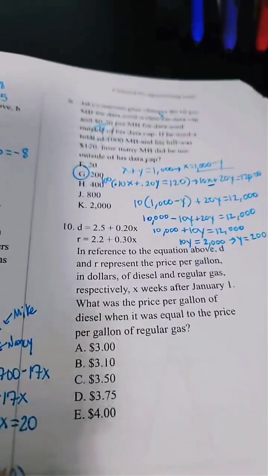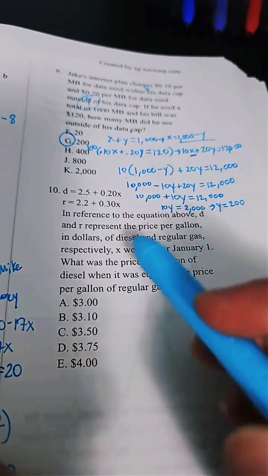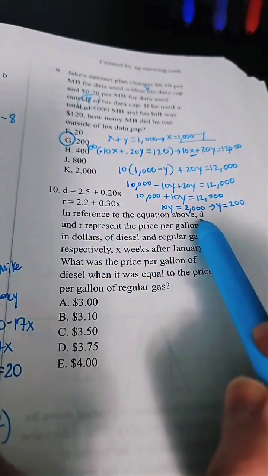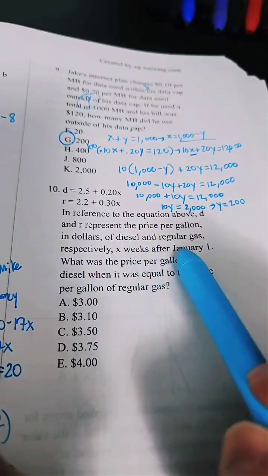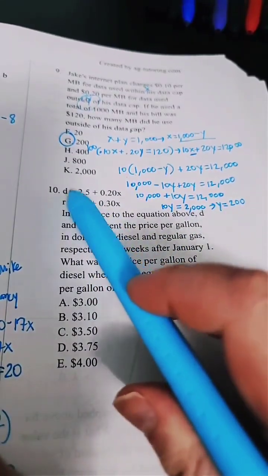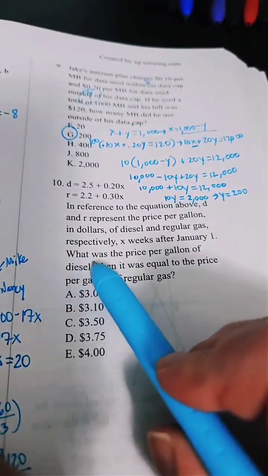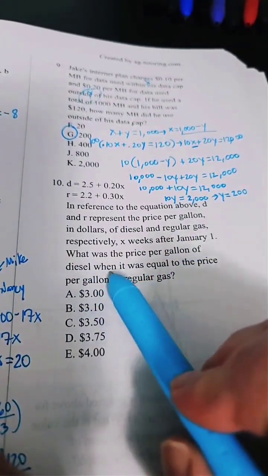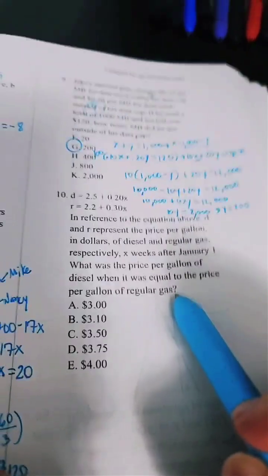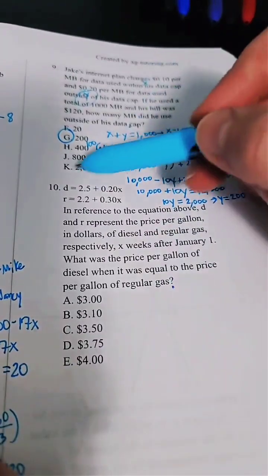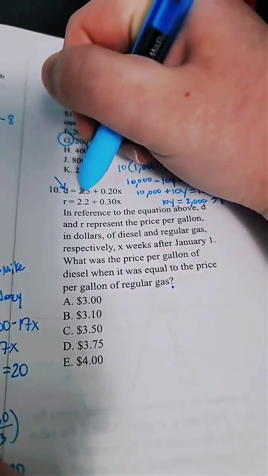Okay, so let's go now to number 10. It says for number 10, we have these equations. In reference to the equation above, D and R represent the price per gallon in dollars of diesel and regular gas, respectively. So this is the diesel, this is the regular. X weeks after January 1st, what was the price per gallon of diesel when it was equal to the price per gallon of regular gas? Okay, so what was the price? We're basically trying to find out what D is when these equations are equal.